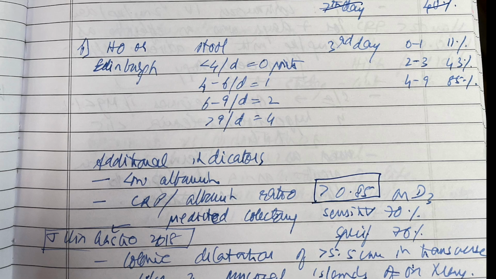Additional indicators are a low albumin, a CRP by albumin ratio of more than 0.85 on day 3. This predicted a colectomy with a sensitivity of 70%, a specificity of 70% in Journal of Clinical Gastroenterology 2018. That's a CRP by albumin ratio of more than 0.85.